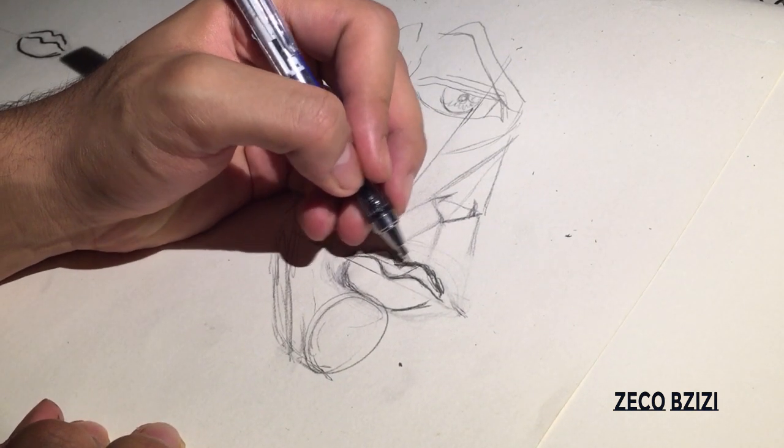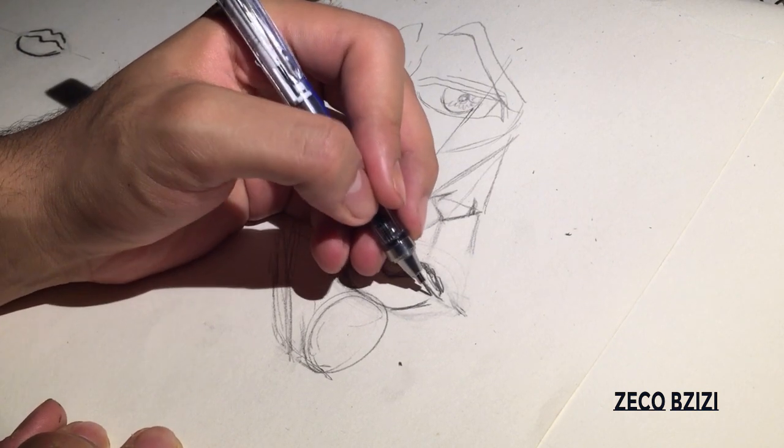I'm gonna add a bit of details like we always see in the manga here.